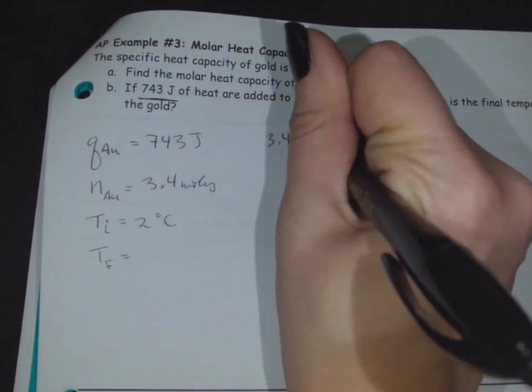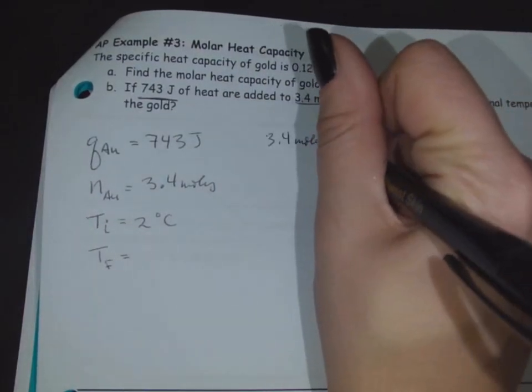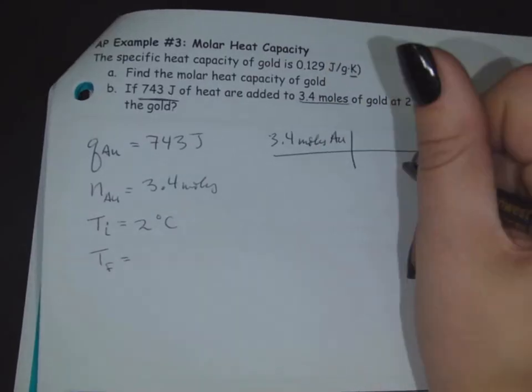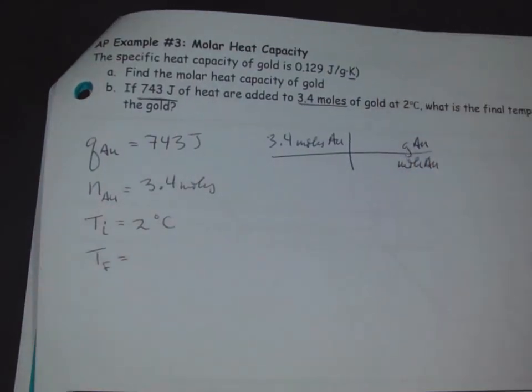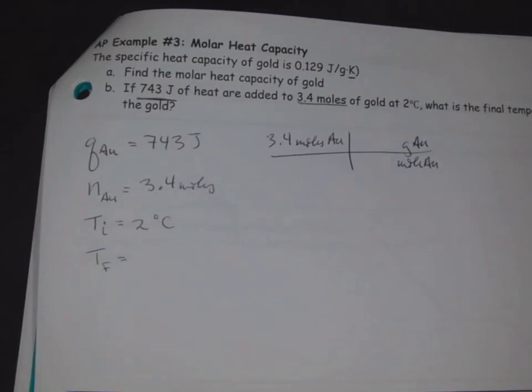3.4 moles of gold, moles of gold to grams of gold. All right. Periodic table.